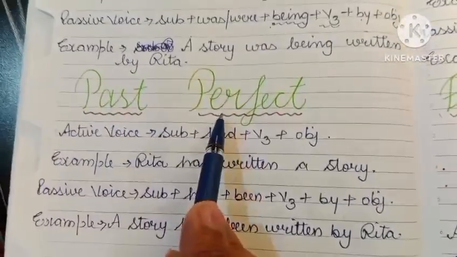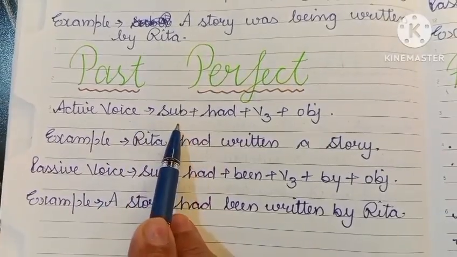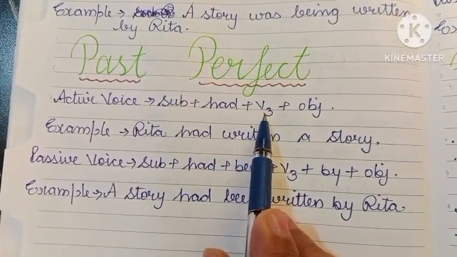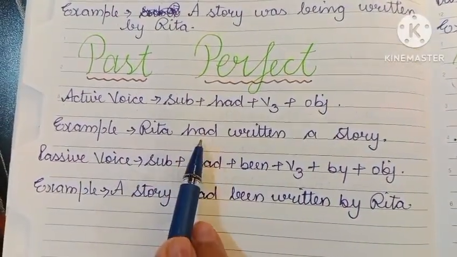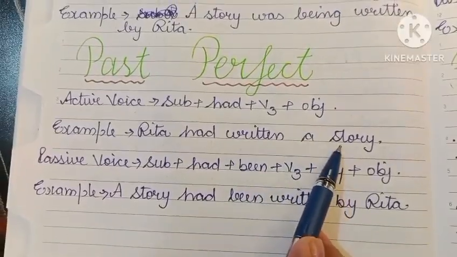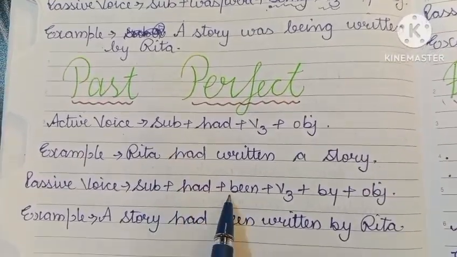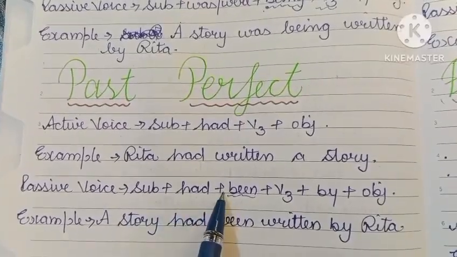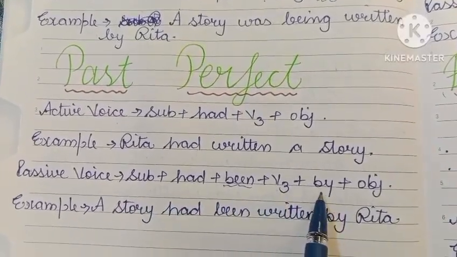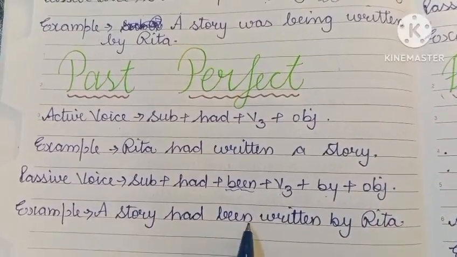Next is past perfect tense. The formation of past perfect tense is subject plus had plus third form of the verb plus object. The example is Rita had written a story. In the passive voice, we will just add been here with the had. So it becomes subject plus had been plus third form of the verb plus by and then object. Example is a story had been written by Rita.